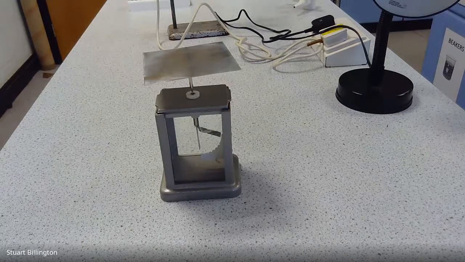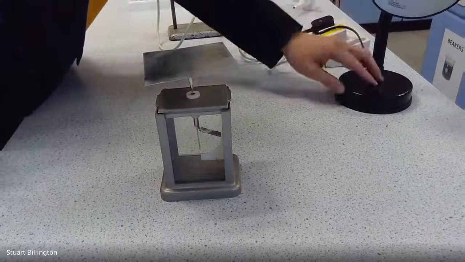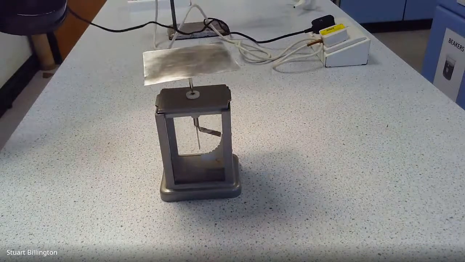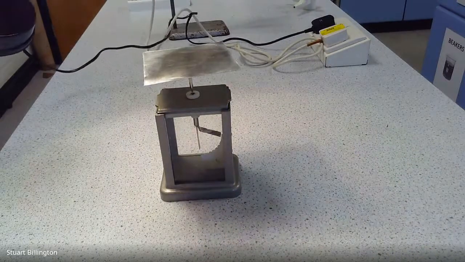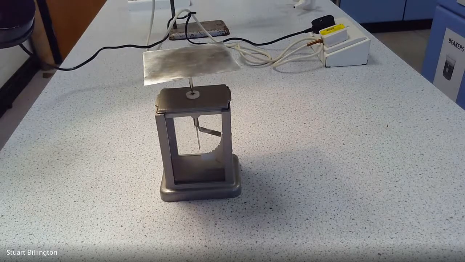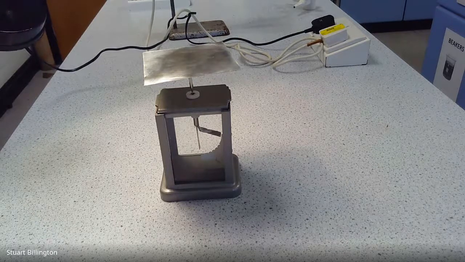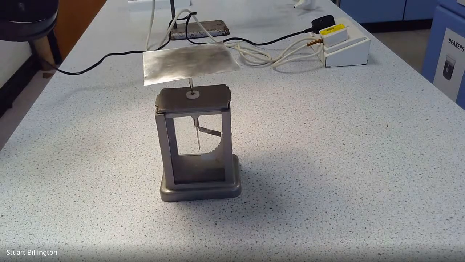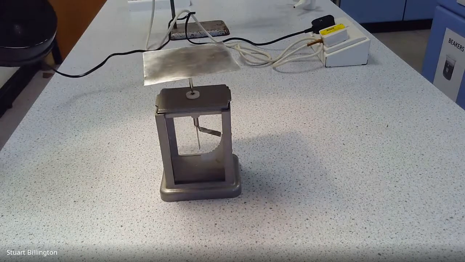And now what I can try to do is to release those electrons using some energy from some visible light. And you'll notice that the electrons are not being released. The electroscope is not discharging. And this is contrary to what the wave theory of light would suggest.